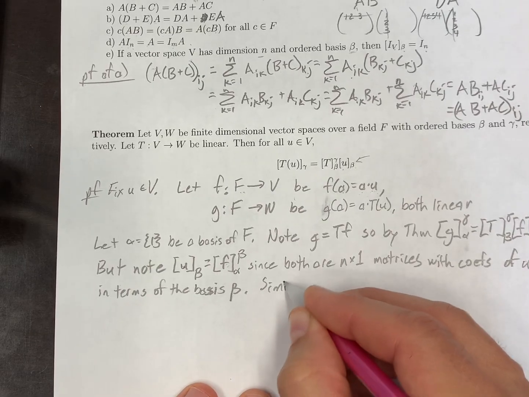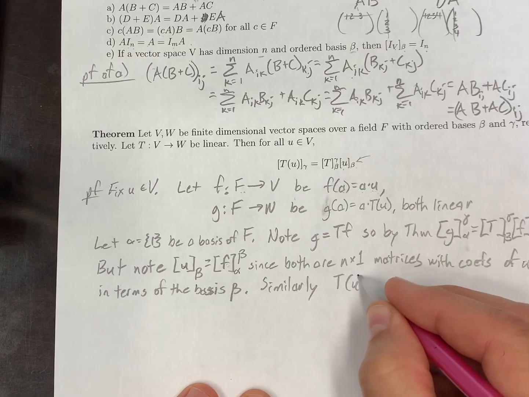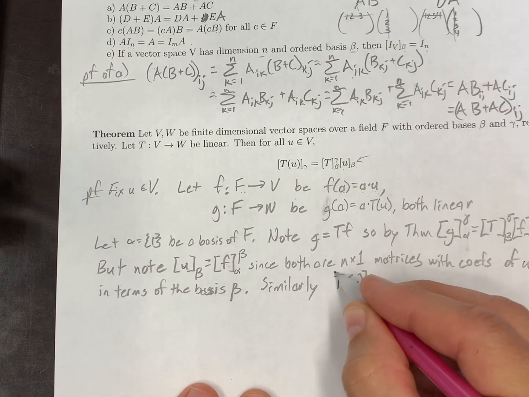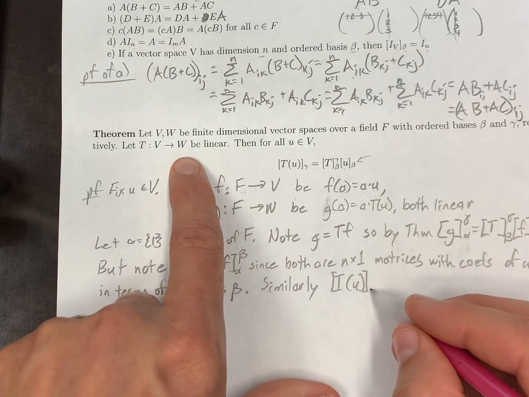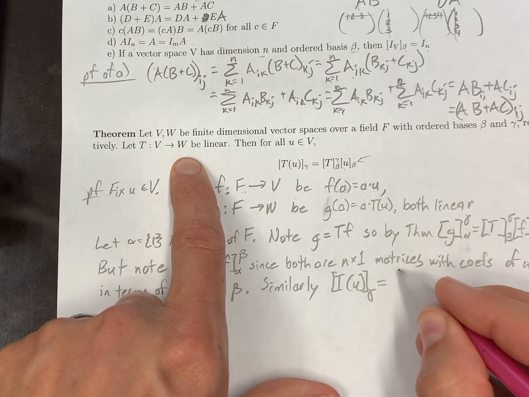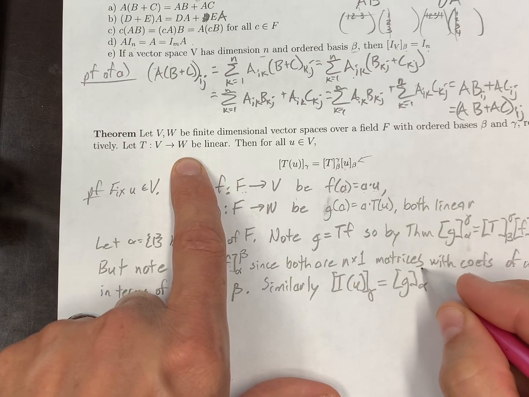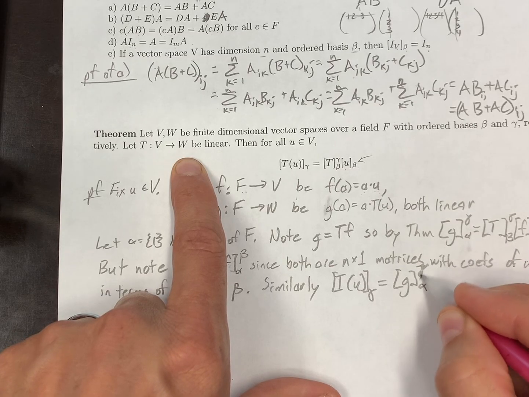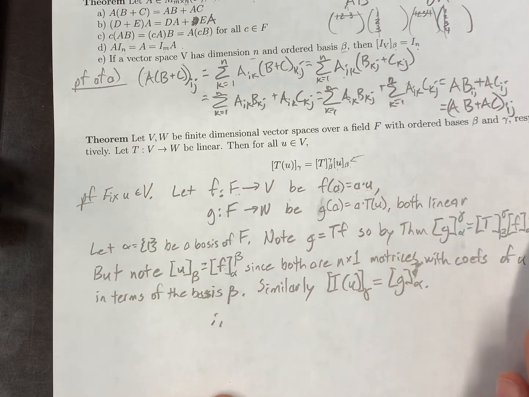Similarly, we're playing exactly the same game on the other side. T of u, that's an element of the codomain, W, representing that in terms of gamma, is really the same as the matrix representation from alpha to gamma of g. Therefore, what do we get if we had that?